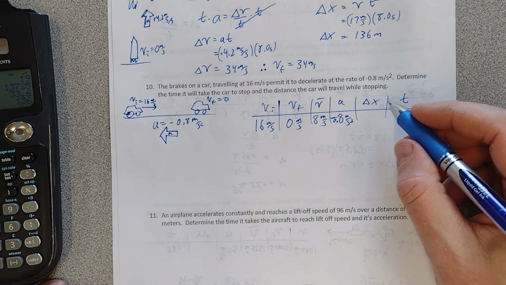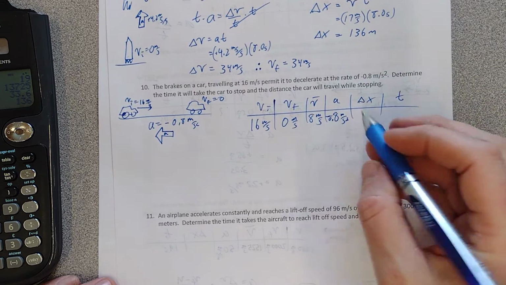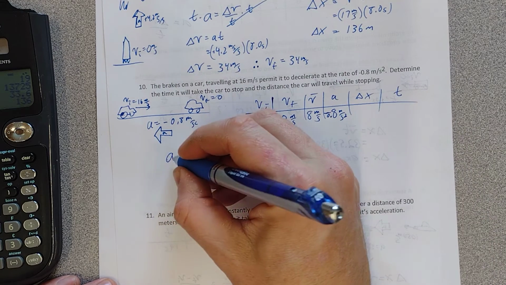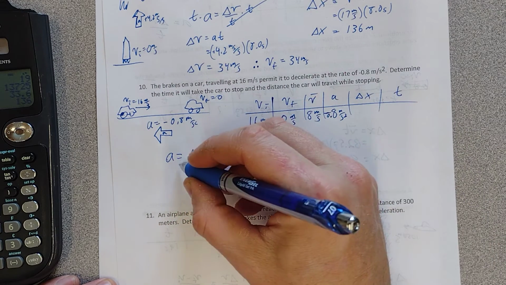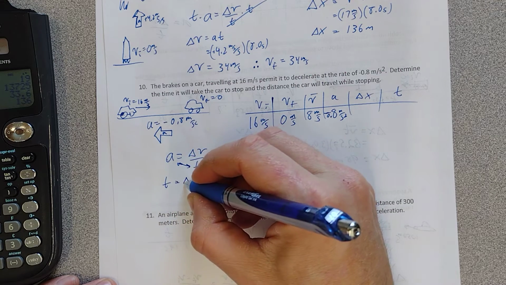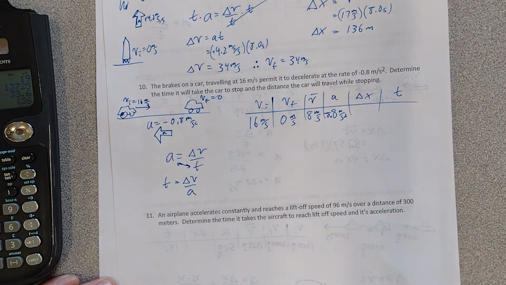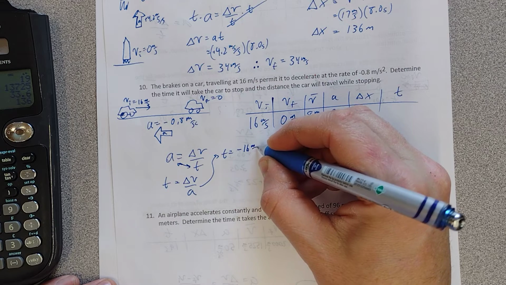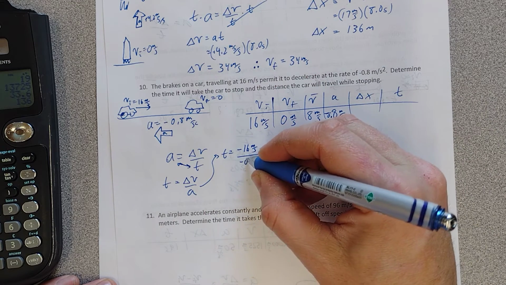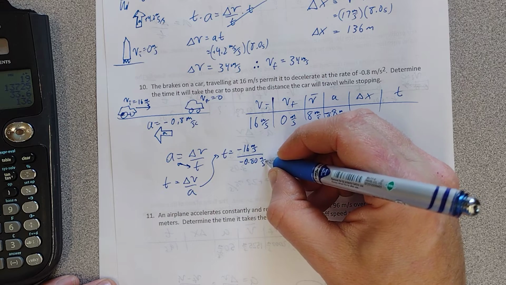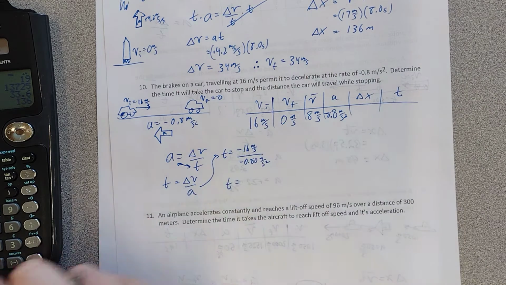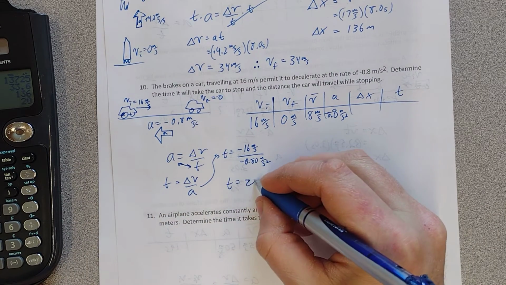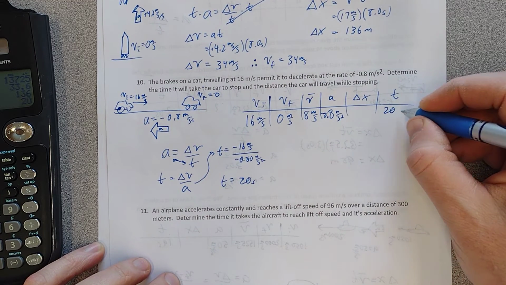So, how long is it going to take to stop? Well, I know the change in velocity is going to be negative 16. I know the acceleration, so I can use this formula. A equals delta V over t. Cross multiply the A and the t, so t equals delta V over A. Therefore, t would be negative 16 meters per second at a rate of negative 0.80 meters per second squared. You get the time to stop of 16 divided by 0.8 is 20. 20 seconds to stop. That's good.